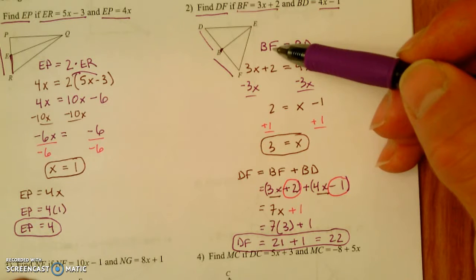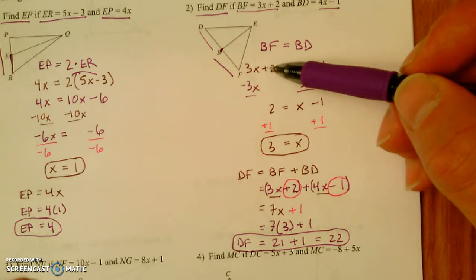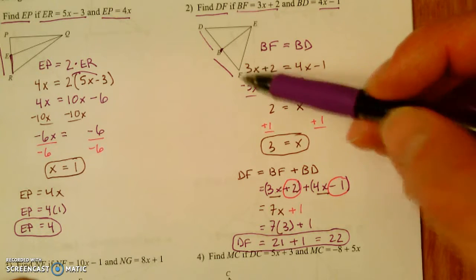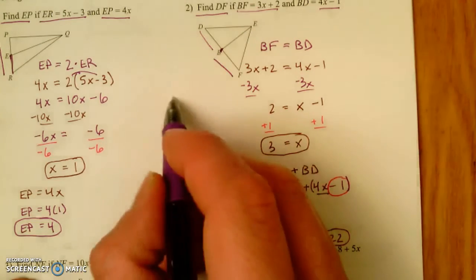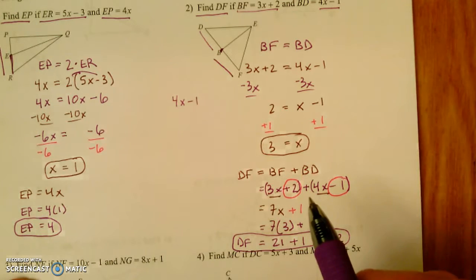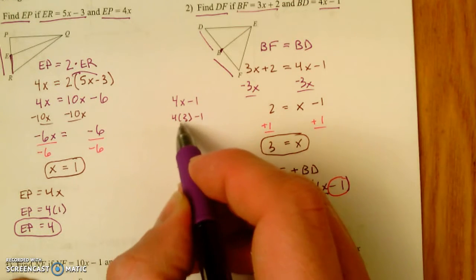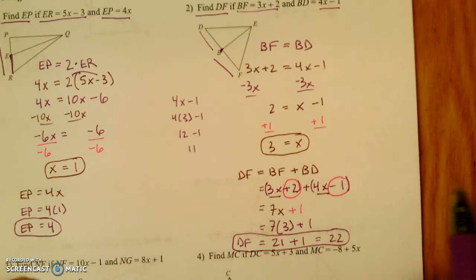We could have done this another way. We could have calculated, say, BF by itself. Let's see, 3 times 3 is 9, plus 2 is 11. And since that's half, we would just double it, 11, and that would get to be the whole thing here. Or we could have done, I'll write this one out, 4x minus 1, that's BD, and 4 times 3 minus 1, 4 times 3 is 12 minus 1, 12 minus 1 is 11, so we could have doubled that. So several different ways to go about doing it.